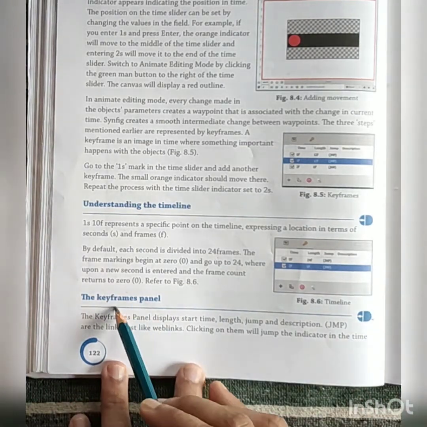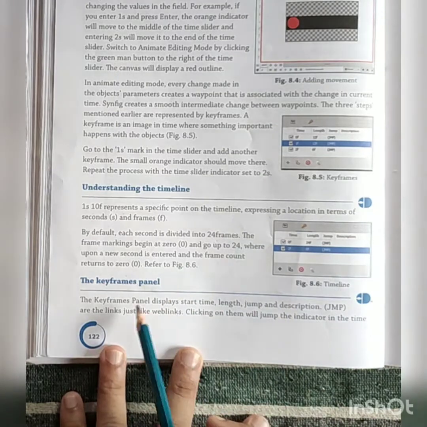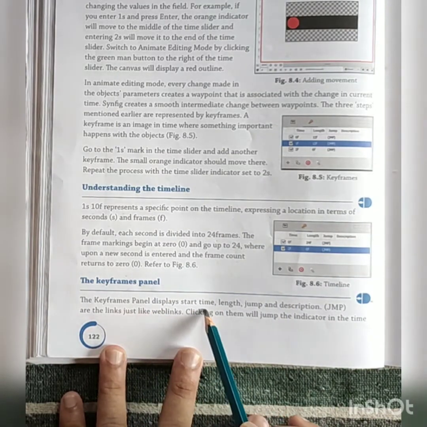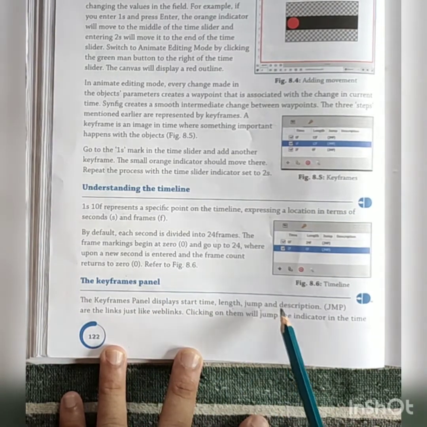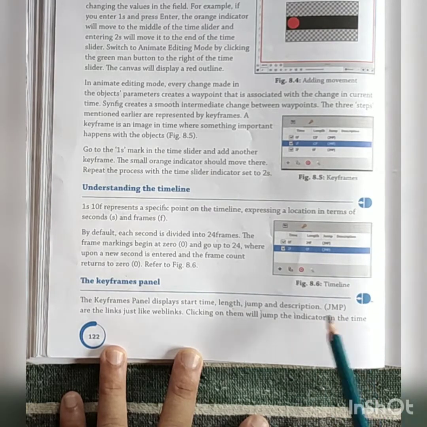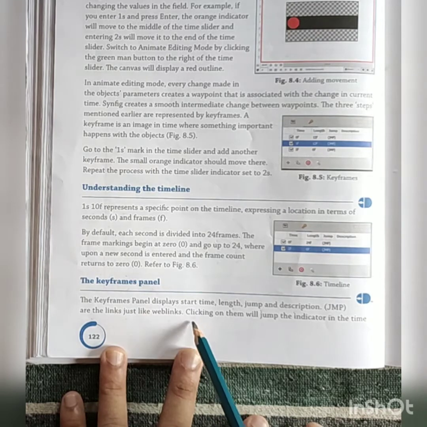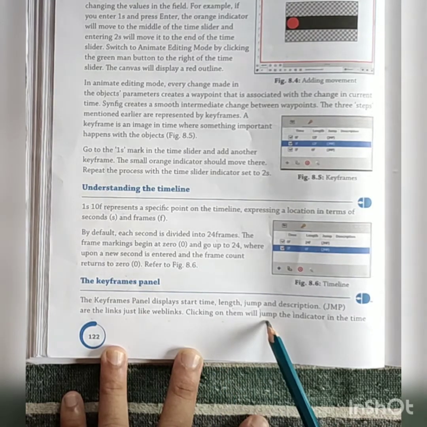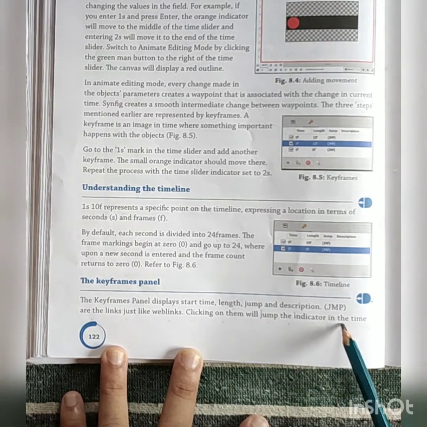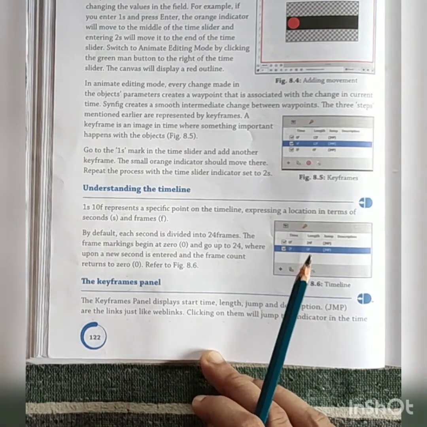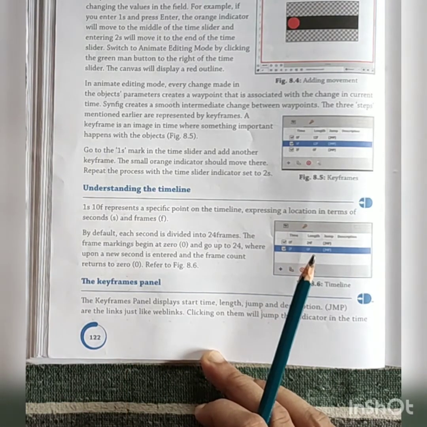Now next is the keyframe panel. Very important. The keyframes panel displays start time, length, jump and description. JMP are the links, just like web links. Clicking on them will jump the indicator in the time slider to the correct time.